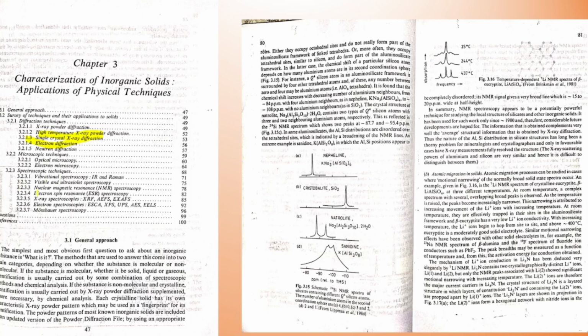Spectroscopic techniques like IR, Raman, NMR techniques, ESR, XRF, AEFS, ESCA, XPS, X-ray photoelectron spectroscopy or element analysis, XPS, UPS, AES and EELS. And finally the Mössbauer spectroscopy. He gave an insight into the Mössbauer spectroscopy. I already took a class on Mössbauer spectroscopy and XPS too. And next I will take a class on X-ray diffraction.